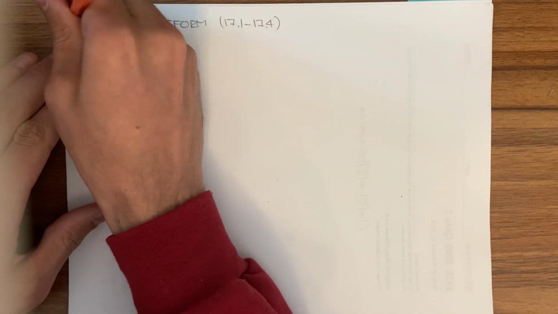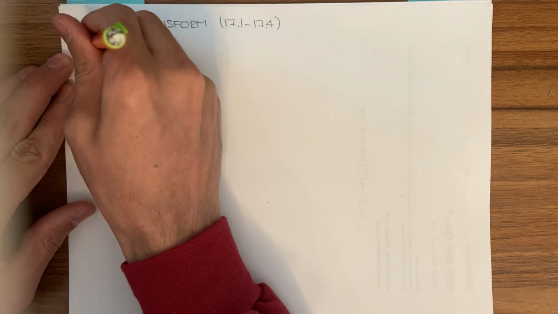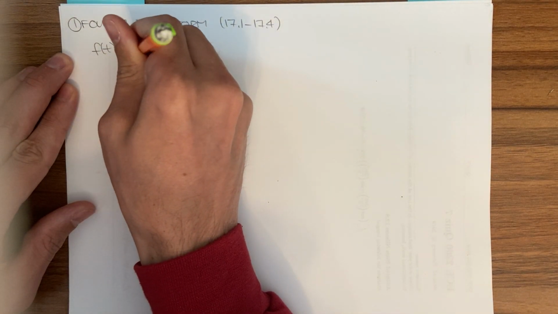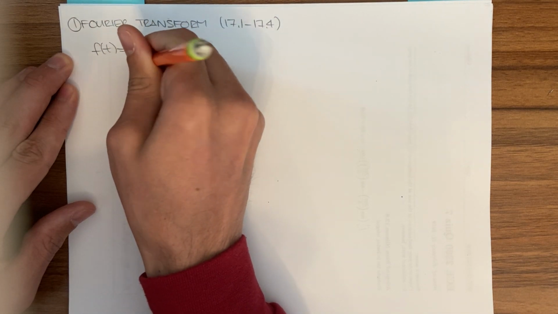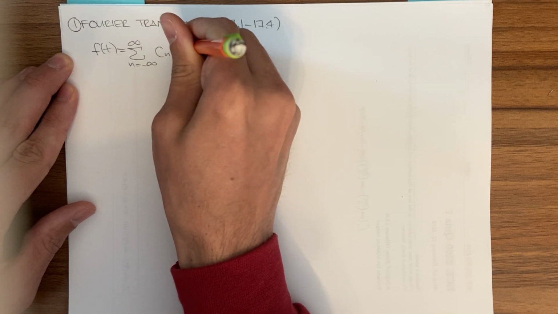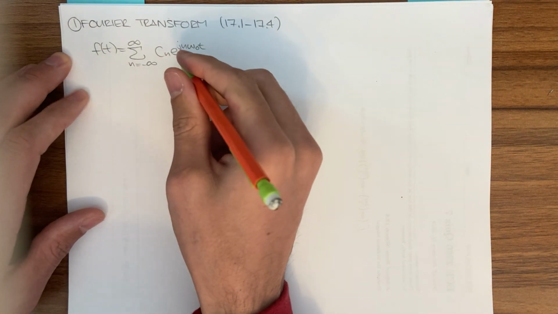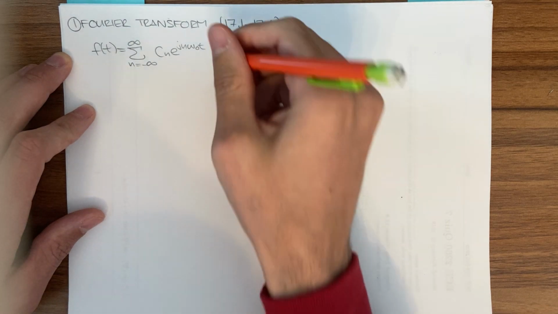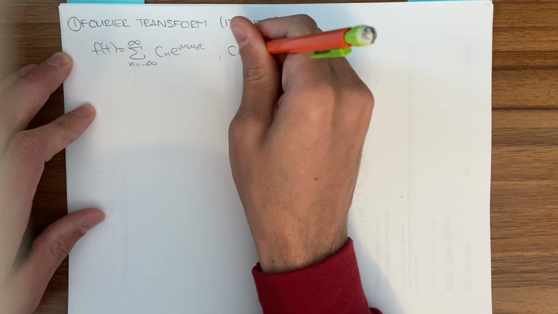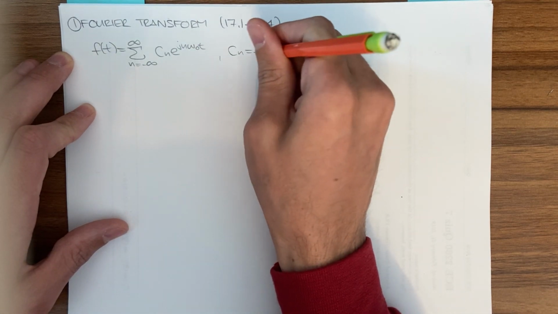Okay, so last time we talked a lot about the Fourier series. Now if you remember the Fourier series, we can set it up in an alternative form where f of t is equal to this, and this is the complex exponential form. And then to find the Cn's, those coefficients, we just do an integral.